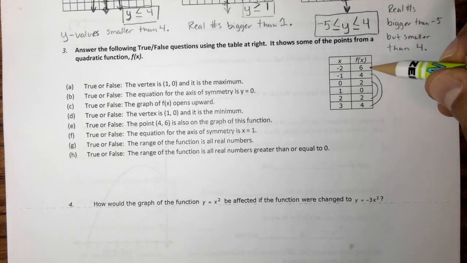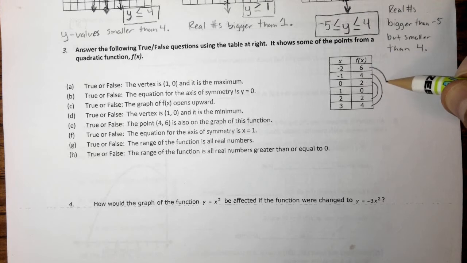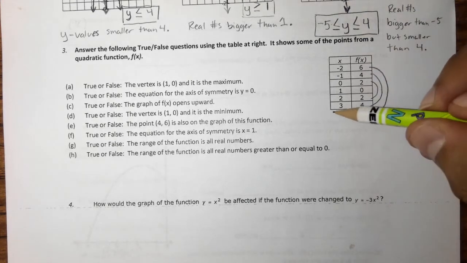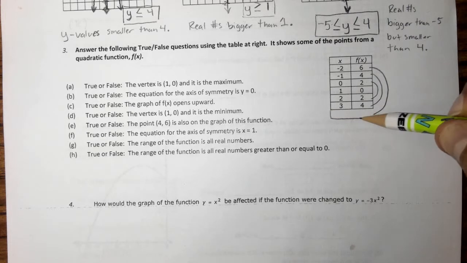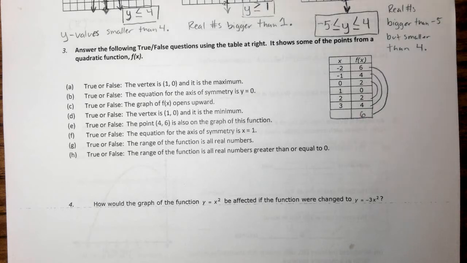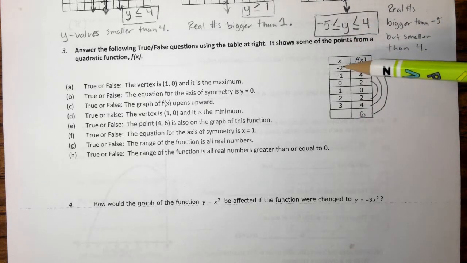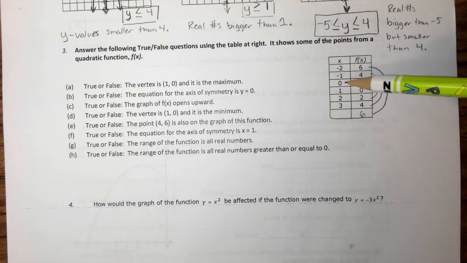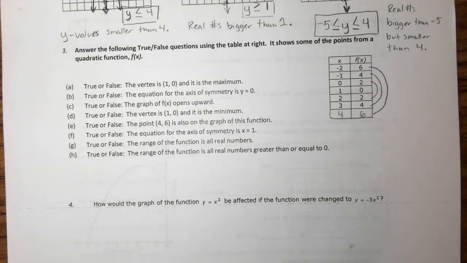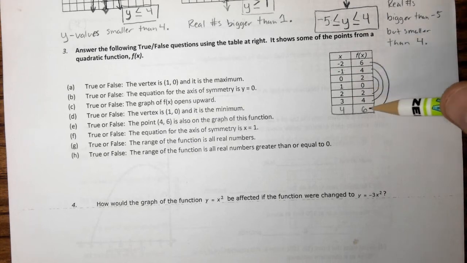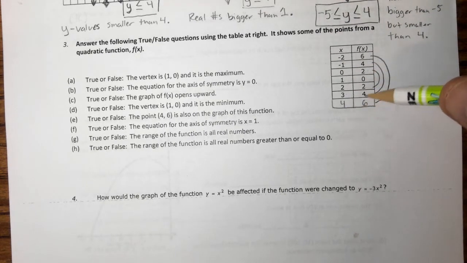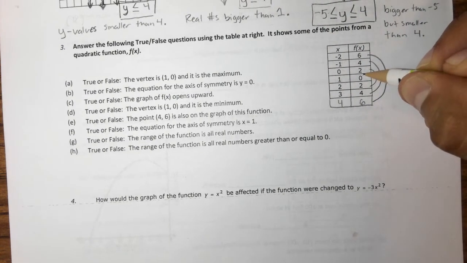And even though I don't see a 6, just based off of the pattern alone, I should know that my next value should be a 6. In fact, we can even go down here and draw the extra box. My next value should be a 6. And to figure out your x value, you just look at the pattern. I see that my next number should be a 4. So my next point, based off of the quadratic pattern, should be the point (4, 6).